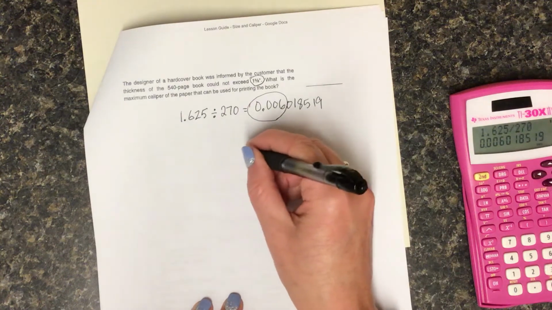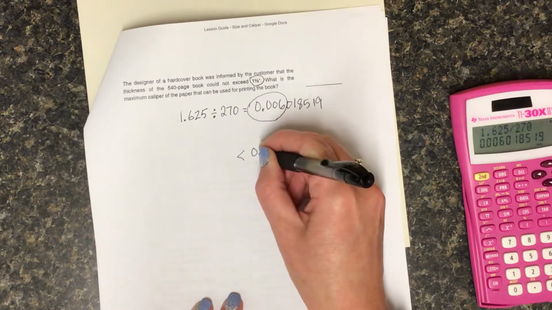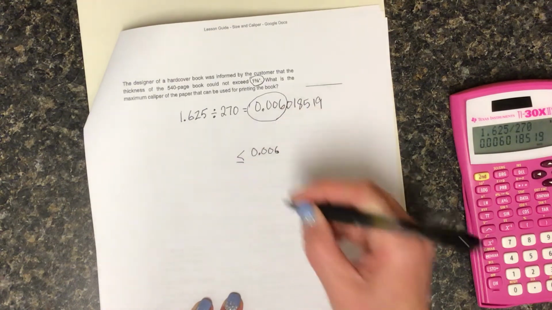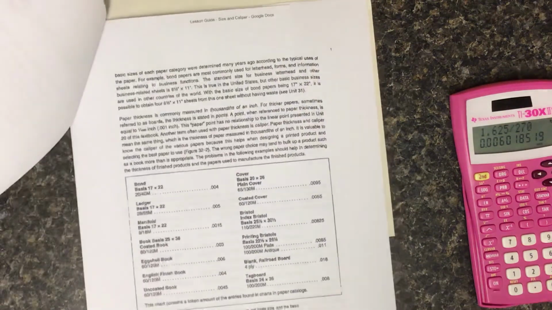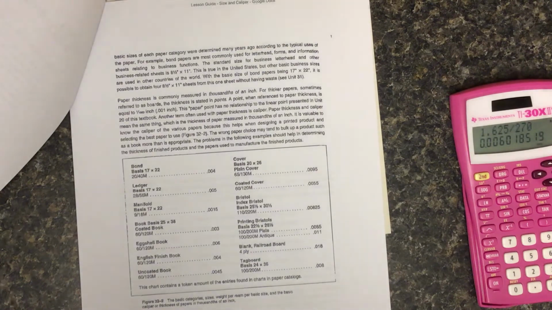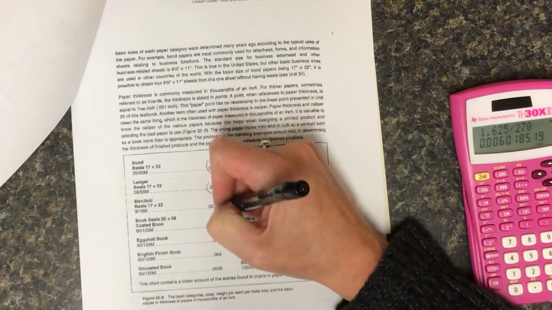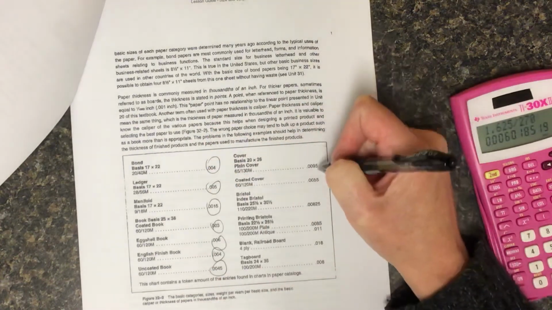So our biggest sheet we could use was 0.006 to stay underneath that 1 5/8. So our paper could be anything less than 0.006. Actually, it could be less than or equal to 0.006, which if we looked back at our table of calipers here, that means that we could pick a lot of these different options for our thickness.